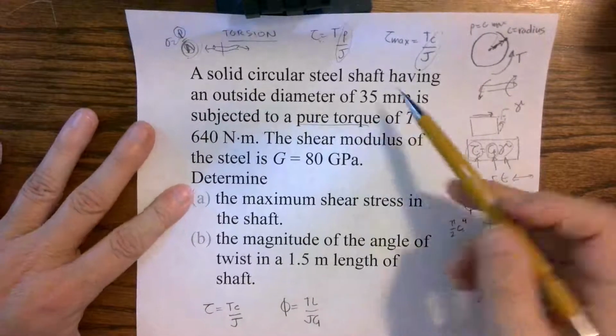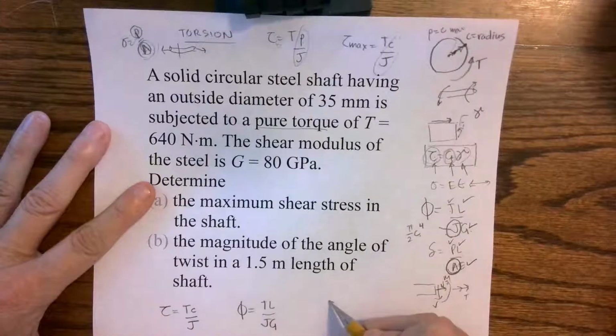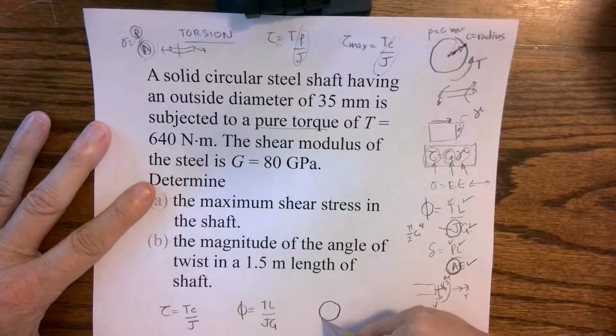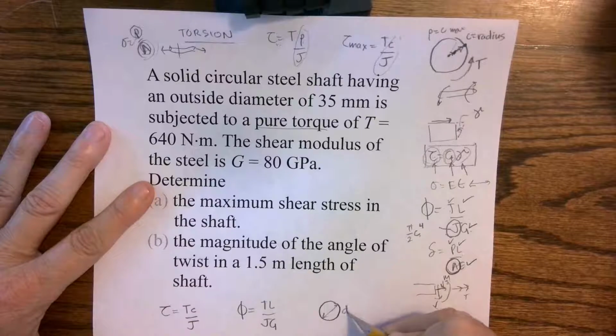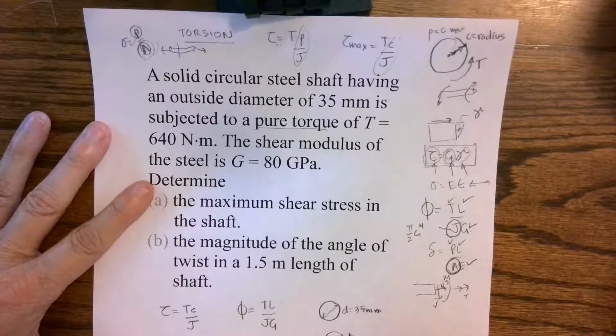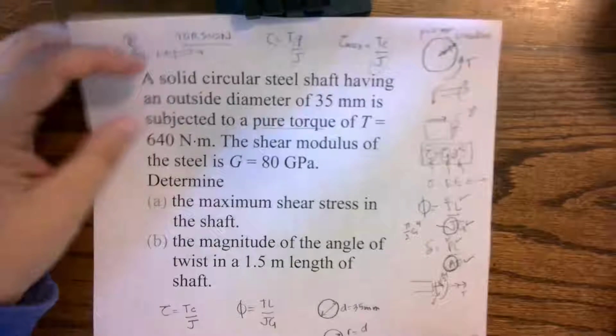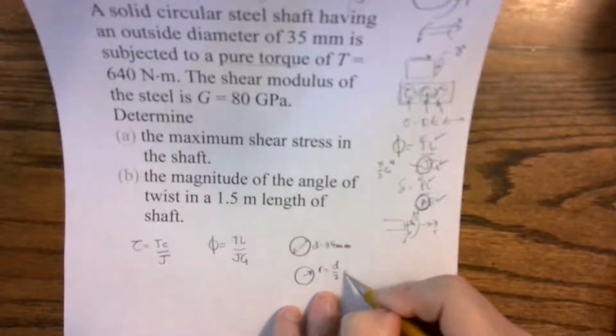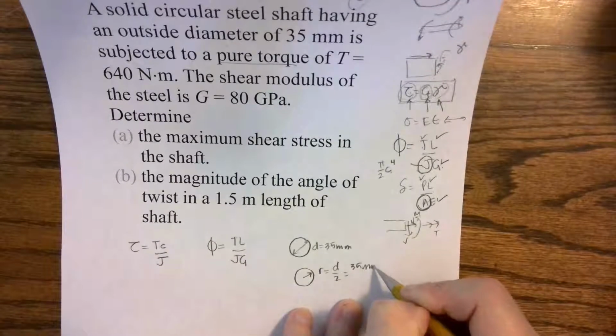Okay. So I have an outside diameter of 35 millimeters. So I'm going to draw this. That's my diameter. But I have to recognize that my equations actually deal with the radius. So I'm going to rewrite it that my radius is d over 2, which is 35 millimeters over 2.